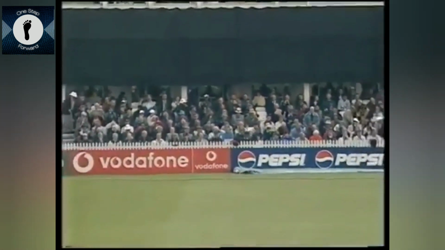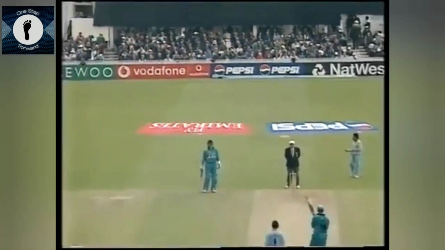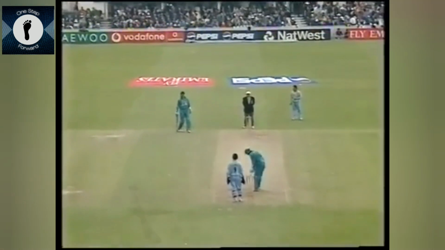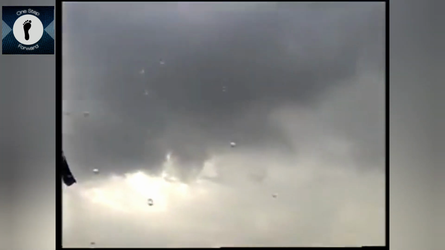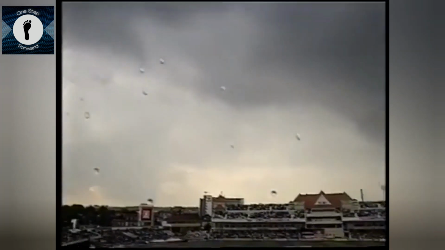87 for 4. Yes, that is a fact now. Slowly starting to come down here. It's gone pretty dark and at the moment just spraying. Threat all the same.